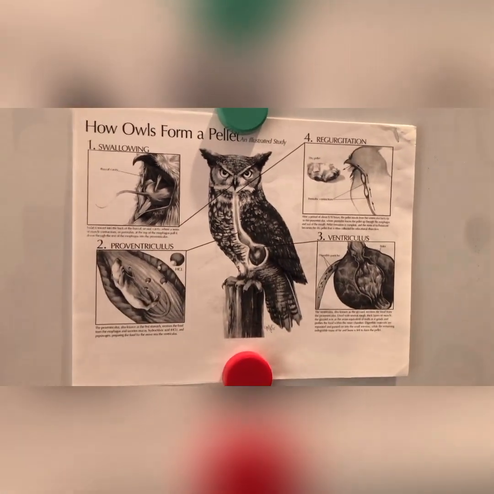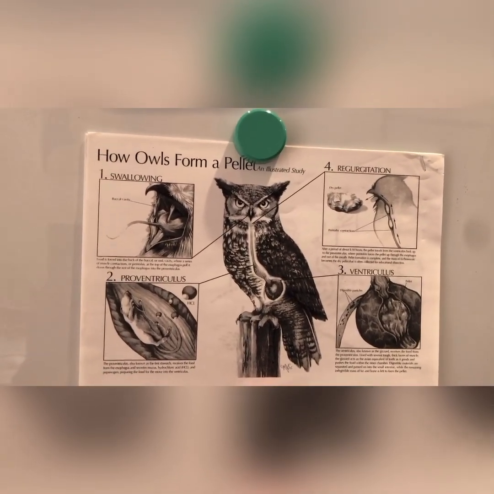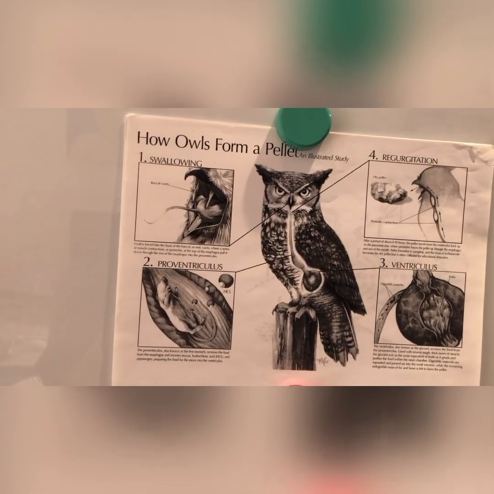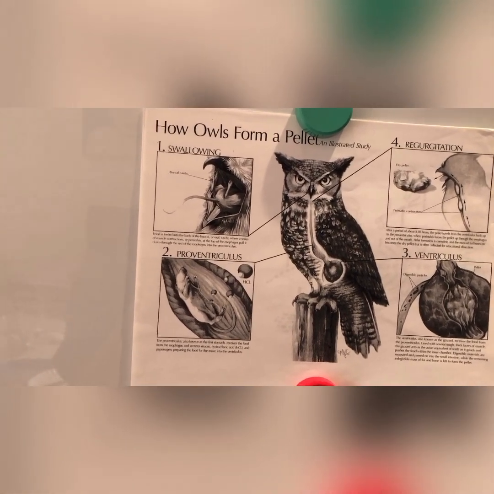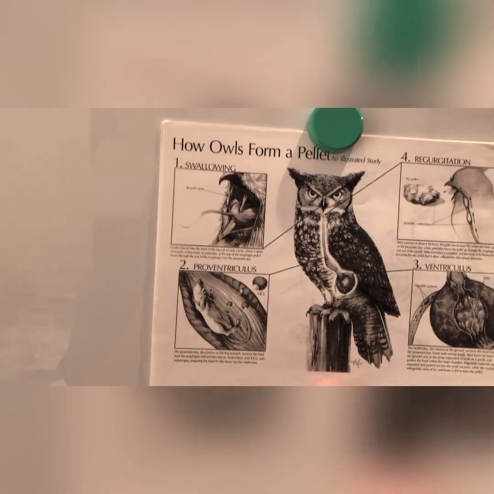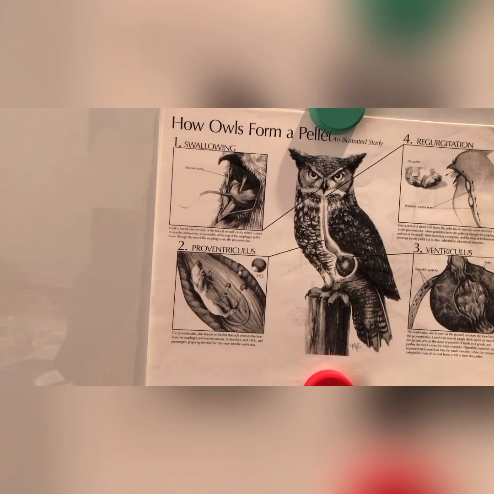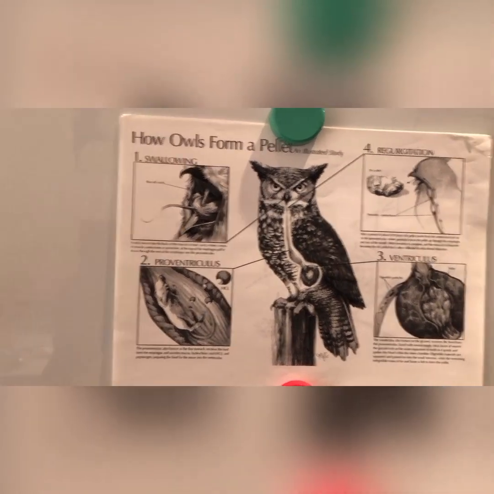I'm going to keep the diagram up while I talk about pellets for just a minute. Owl pellets are masses of bone, teeth, hair, feathers, and exoskeletons of different animals that are preyed upon by raptors. The pellets are produced and regurgitated by owls, hawks, eagles, and other raptors that swallow their prey whole.